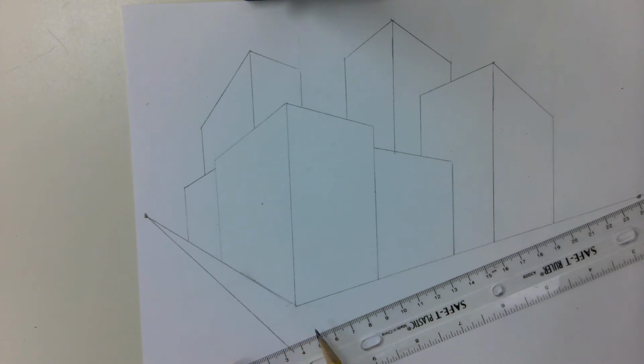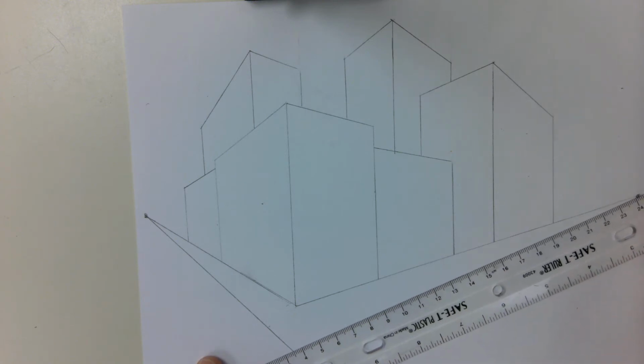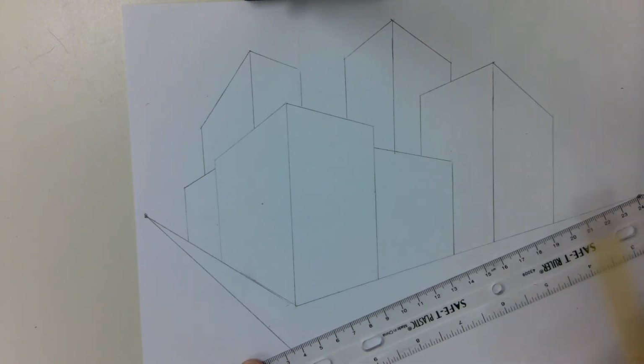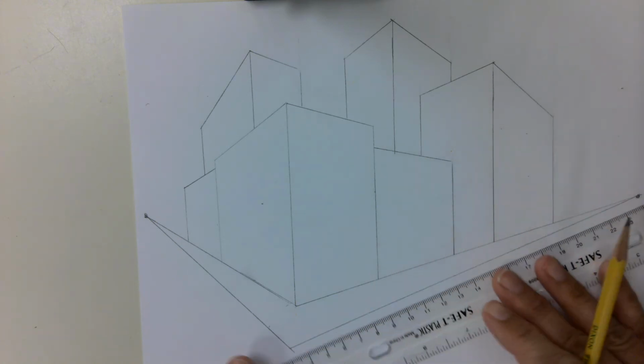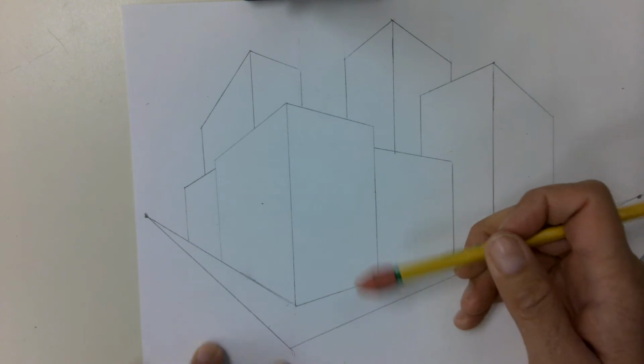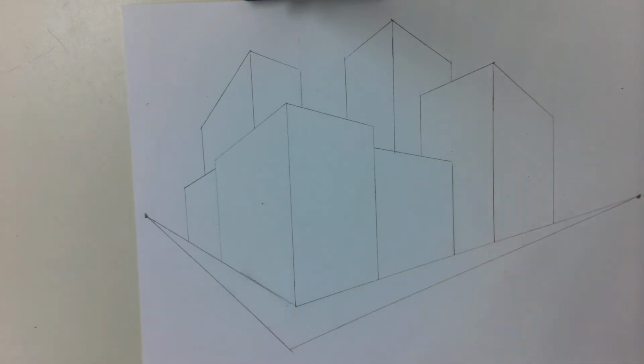You want to make sure that the width at the end here is pretty even. A lot of times people will make one skinnier and one thicker, and it just looks funny. Okay, so here's my sidewalk.